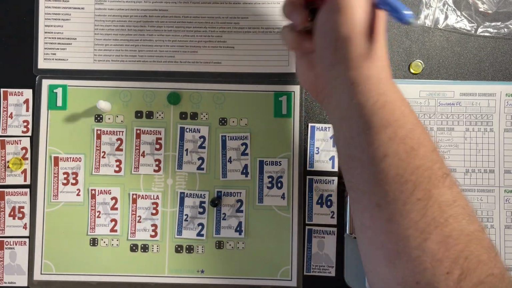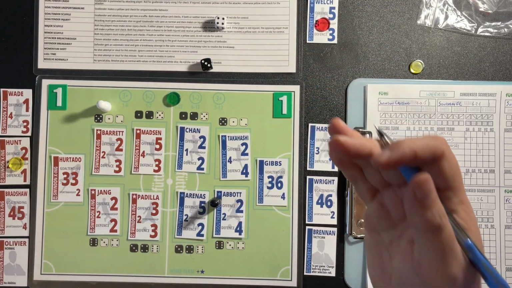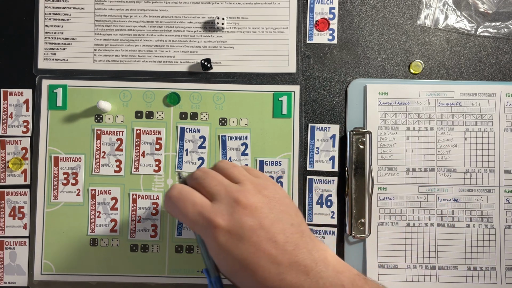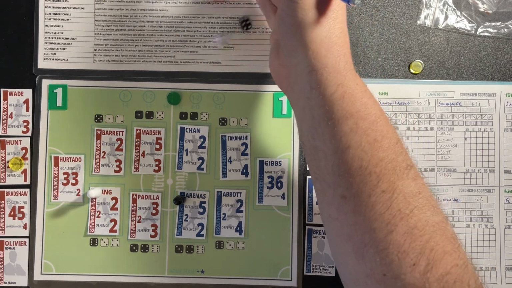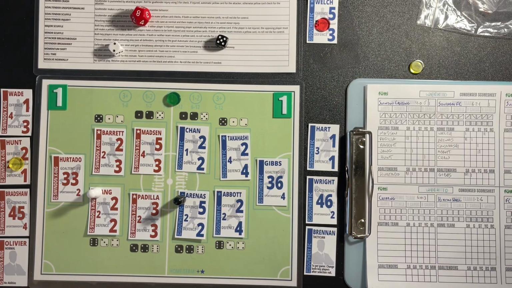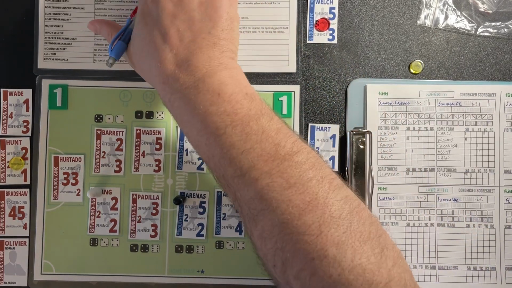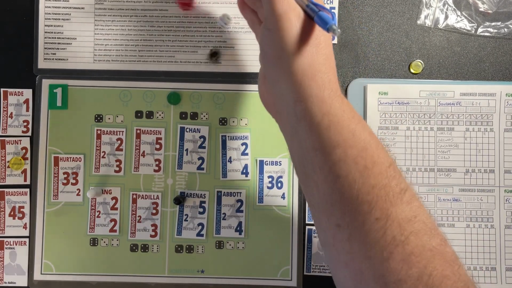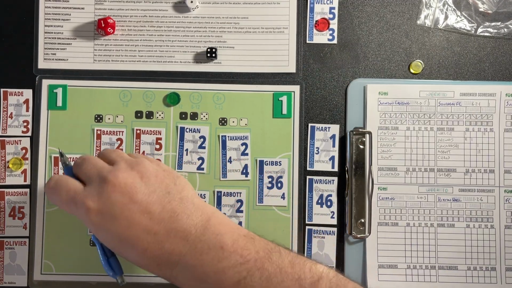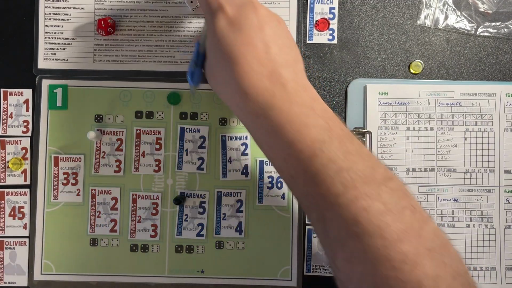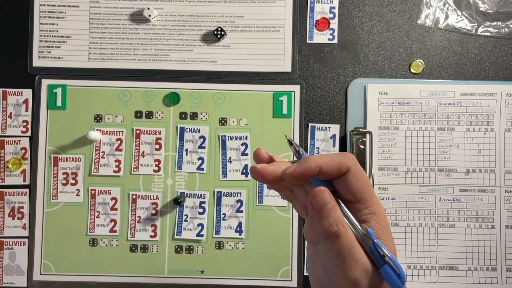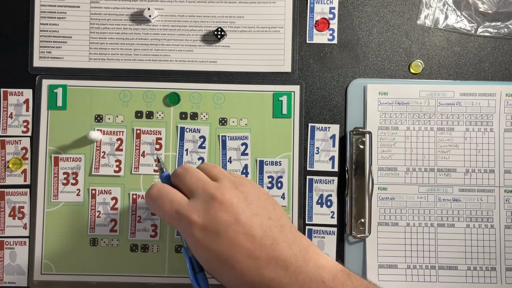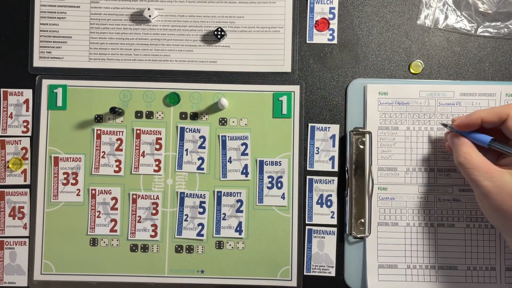Here we go. And it's not, Abbott's not going to get it. It's going to be Arenas versus Jang. Both of them made it. Wow. They will retain, home team will retain it with the 8. And Barrett and Arenas. And again, both of them make it. And this time, however, it's going to be a turnover on the 1.